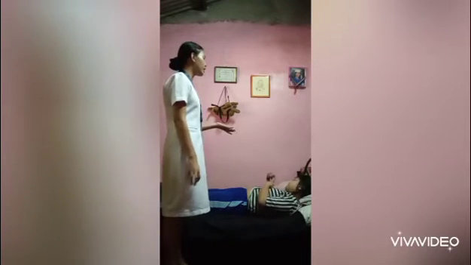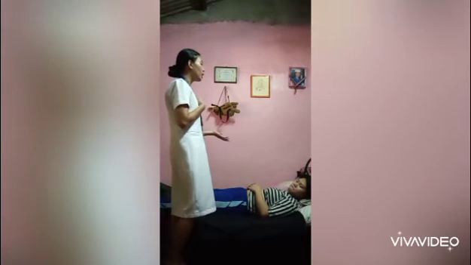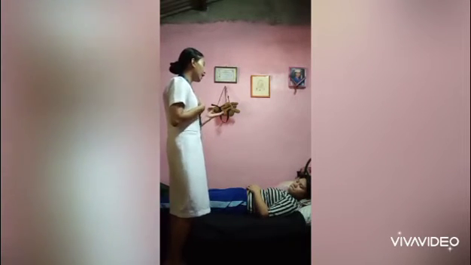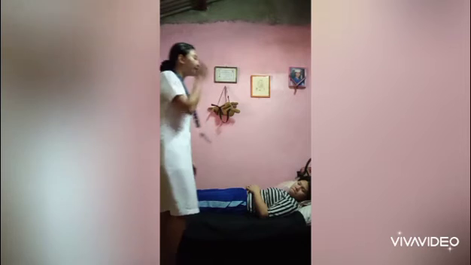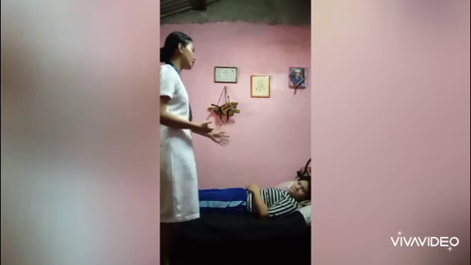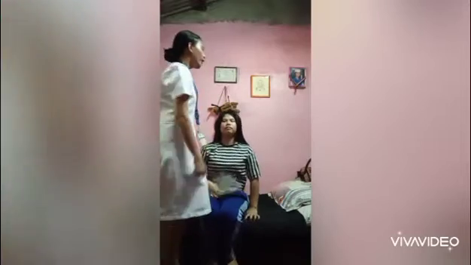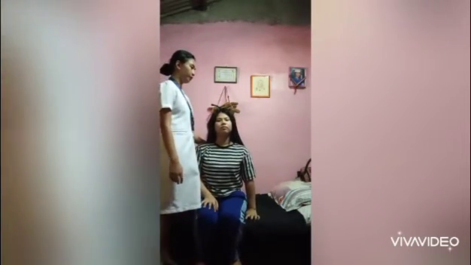First, we need to assess if the patient has orthostatic hypotension and ensure the patient is dressed and wearing footwear. So this is a footwear to walk, and apply elastic stockings if needed. So help the patient to sit on the side of the bed for a minute until the patient feels secure.